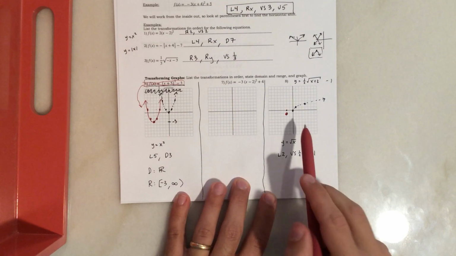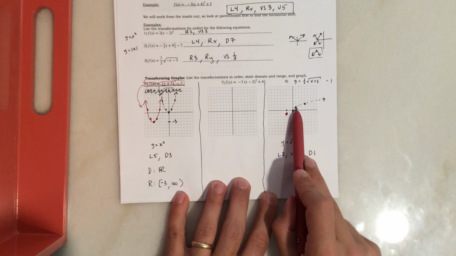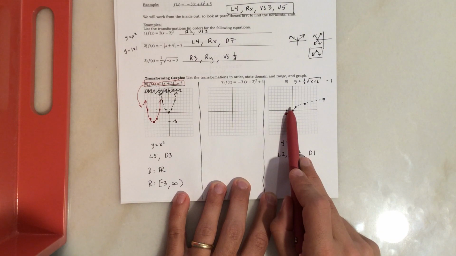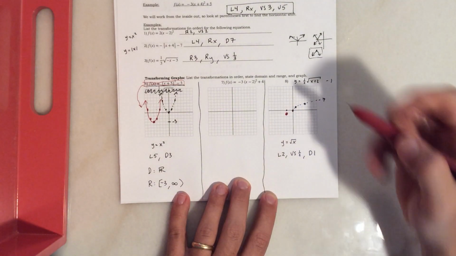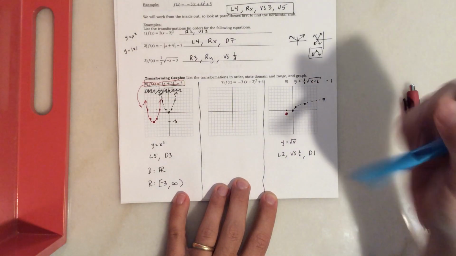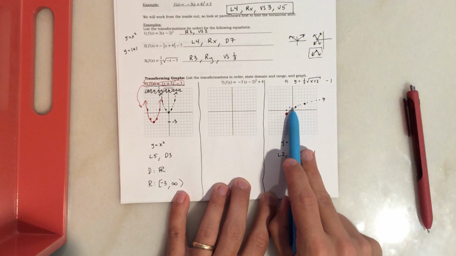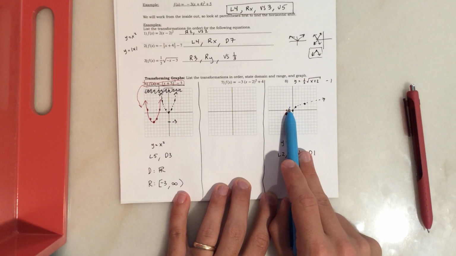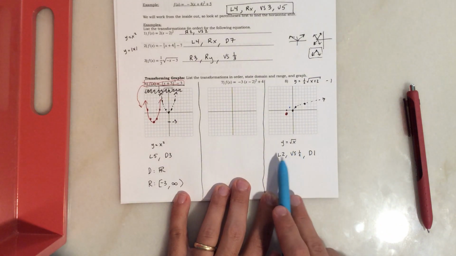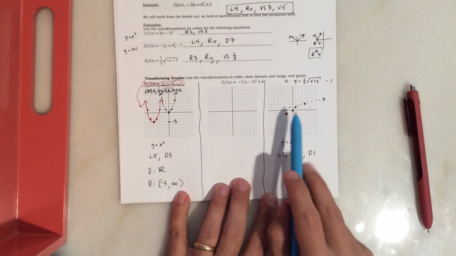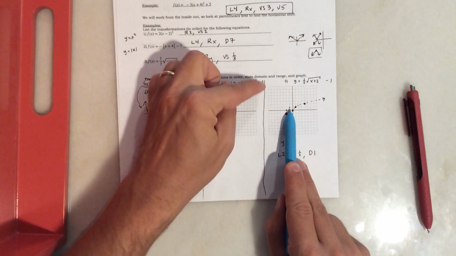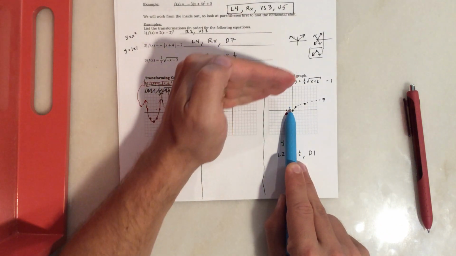Okay. Let's look at this one. Left 2. So that would put me... Maybe I do it in blue just so it's easy to see. That would currently put me here. Left 2. Okay, so that's good. Now I have to vertically stretch by a factor of 1/2. So I'm going to take the y value at this point. What's the y value here?